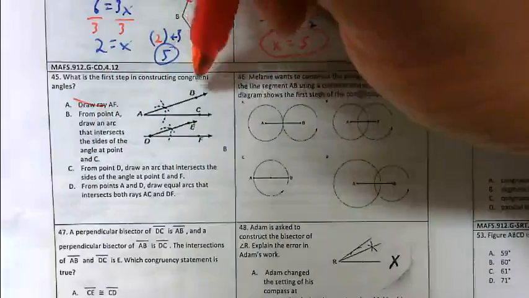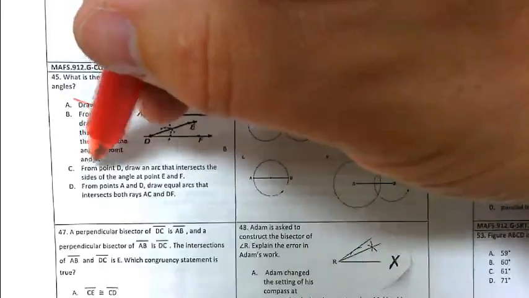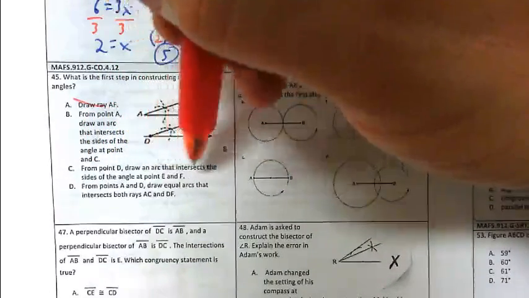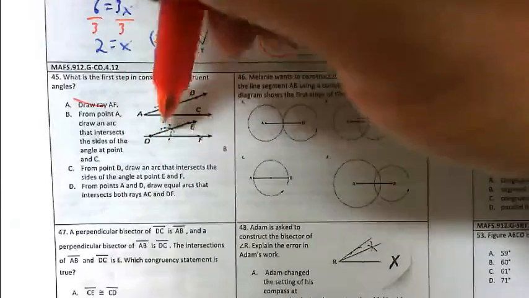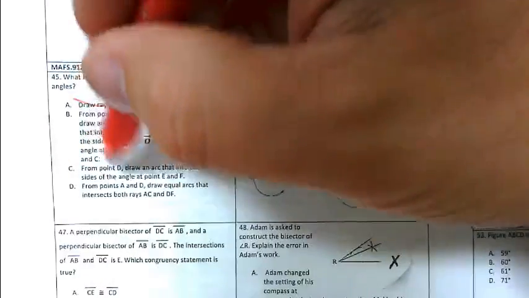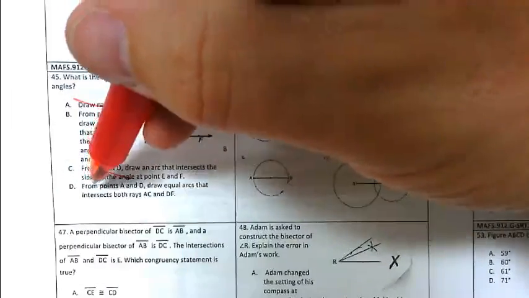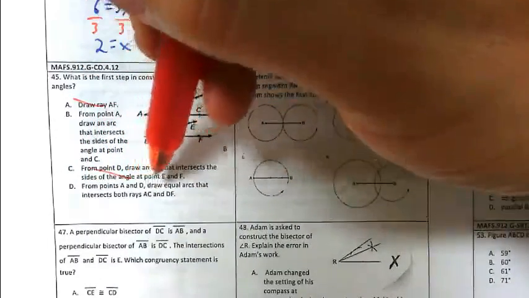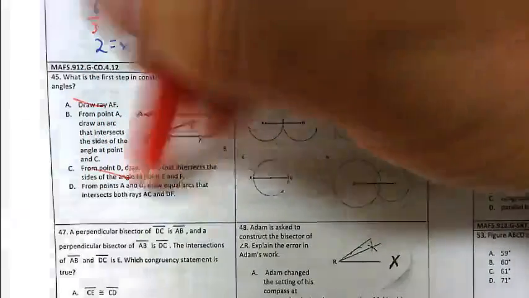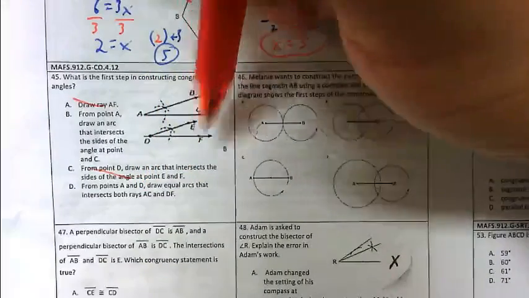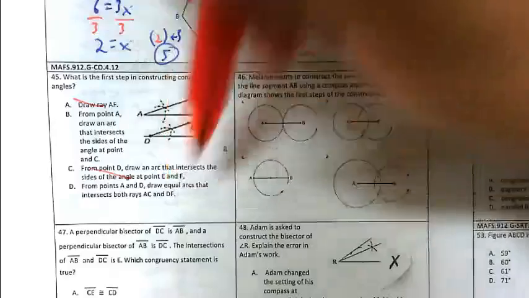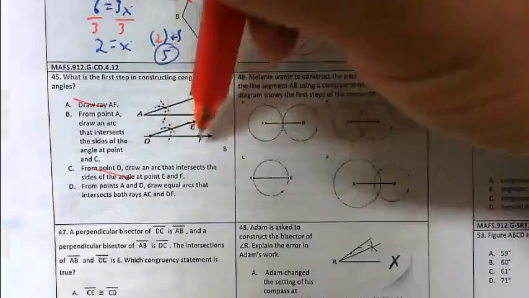Let's go to the next one. From point D, draw an arc that intersects the sides of the angle. Well, that one's going to be the one we're making, so there won't be an angle yet, so that definitely is out. From points A and D, draw equal arcs that intersect both rays, AC and DF.